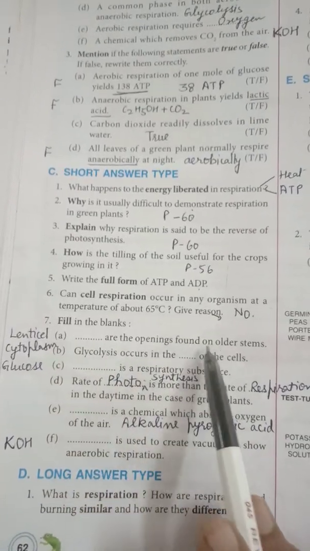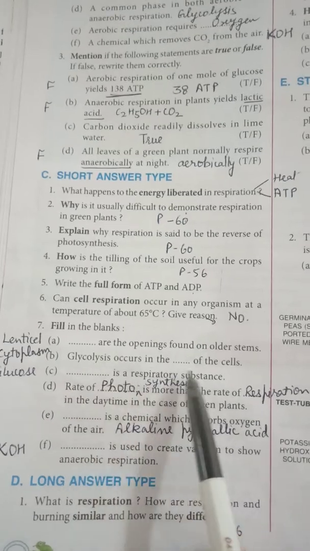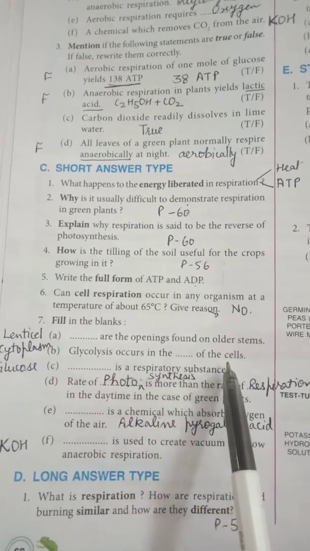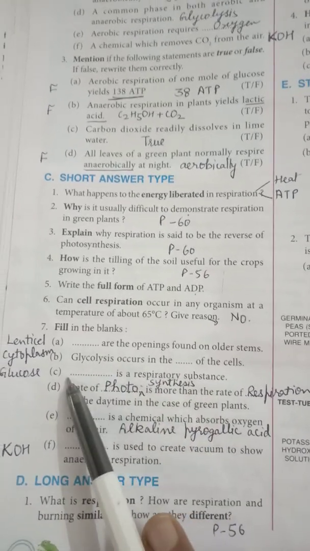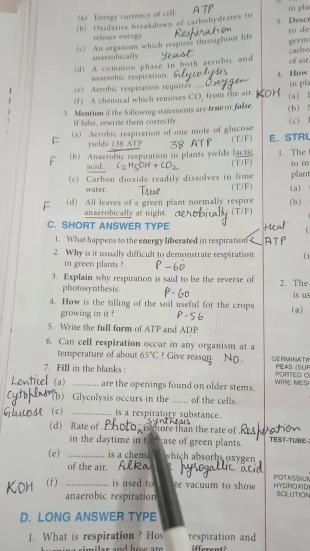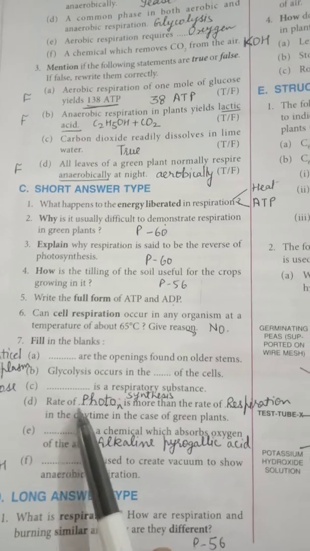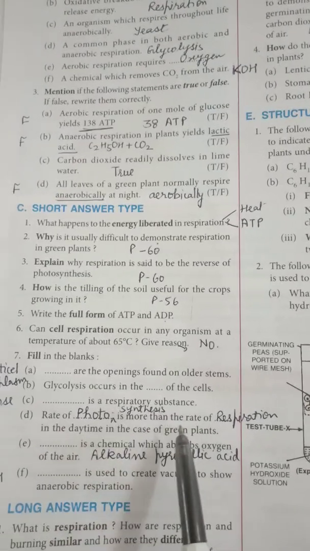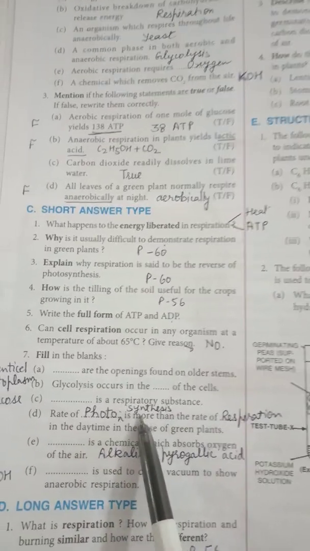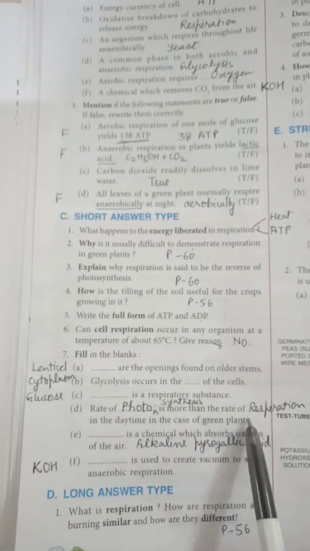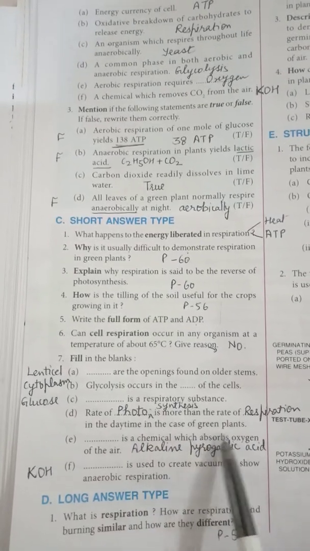Then fill in the blanks, they must be clear. Lenticels are the openings found on the older stem. Glycolysis occurs in the cytoplasm of the cell. Dash is a respiratory substrate, it is always glucose. Then, the rate of photosynthesis is more than the rate of respiration in daytime in case of green plants.